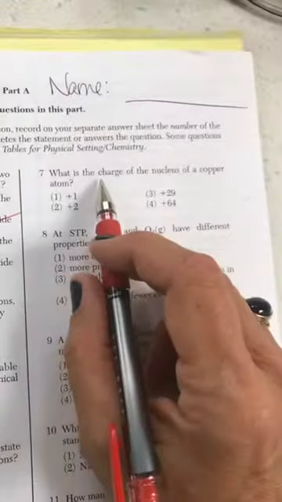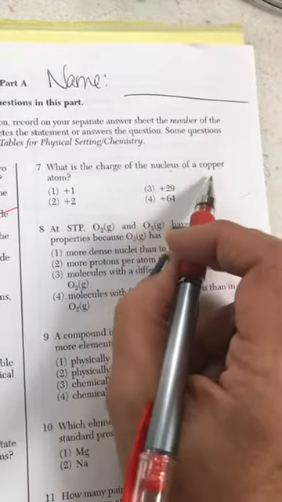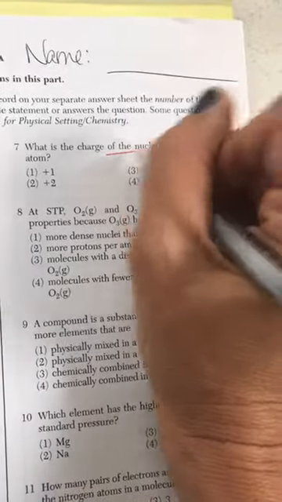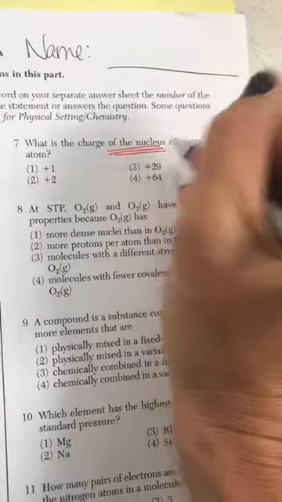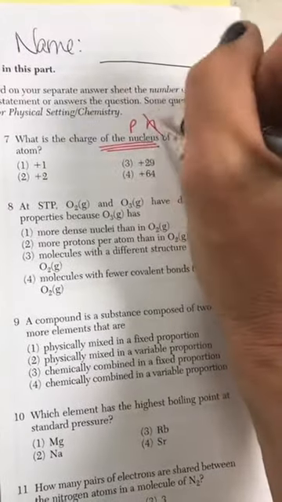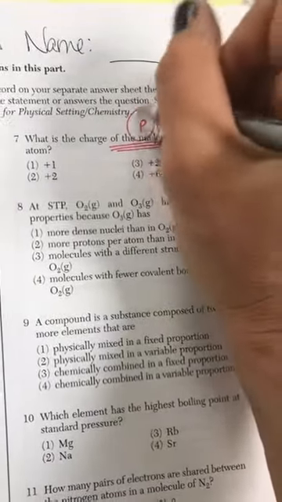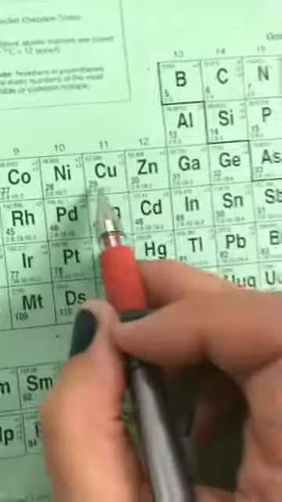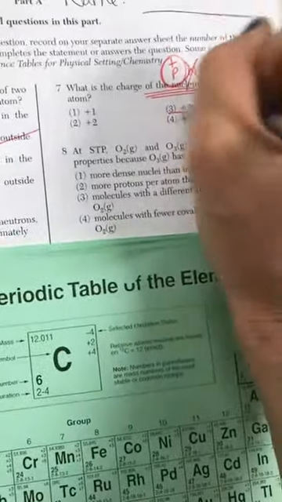All right, what is the charge of the nucleus of a copper atom? The tricky thing about this question is they only want the nucleus. I've got protons and neutrons in the nucleus. Neutrons don't have a charge, so all this is asking me is how many protons there are. So I go to copper. Copper is element 29. Protons are positive, so plus 29 would be my answer.